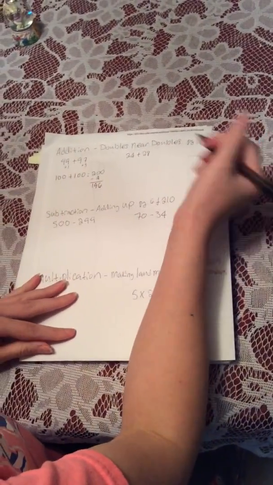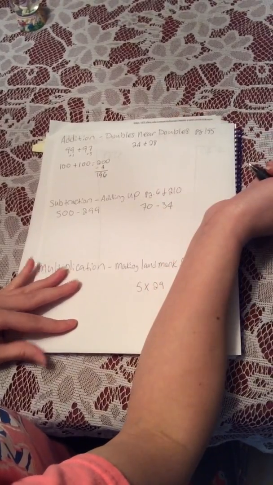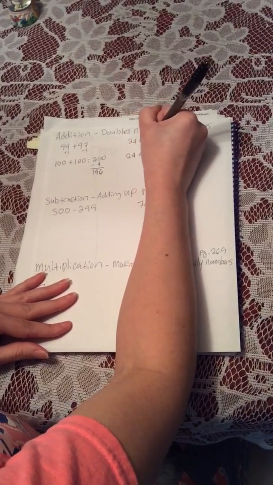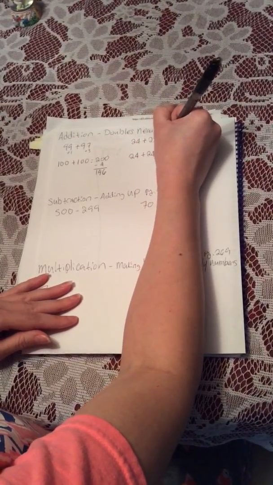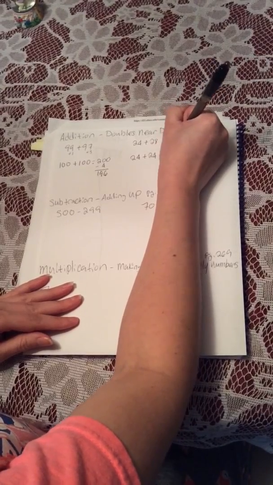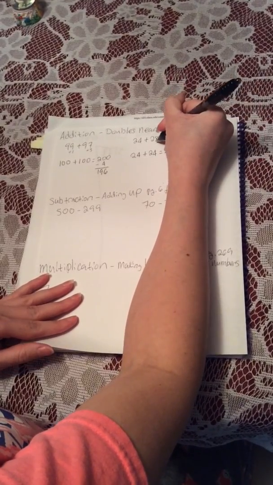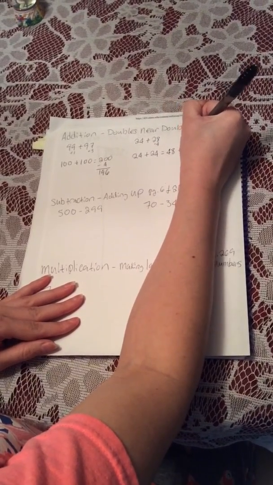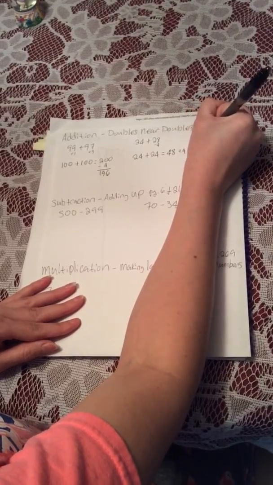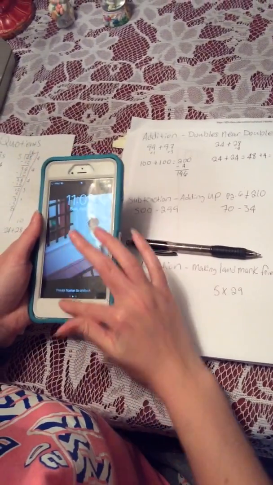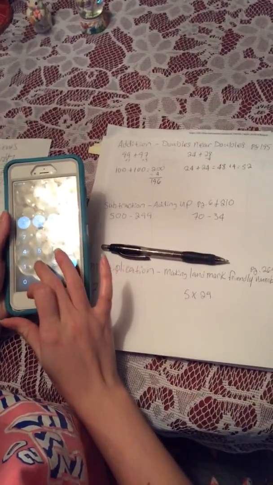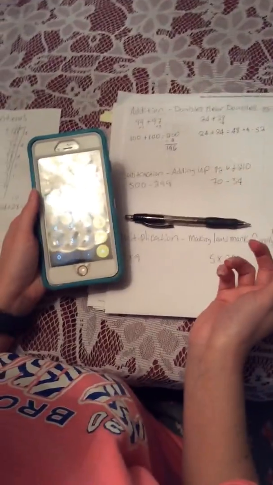My second problem is 24 plus 28. So in my head, I make them both 24 plus 24. And that equals 48. And since I took away 4 from here, I add it, and then that equals 52. Checking my work, and that will be 24 plus 28 equals 52.